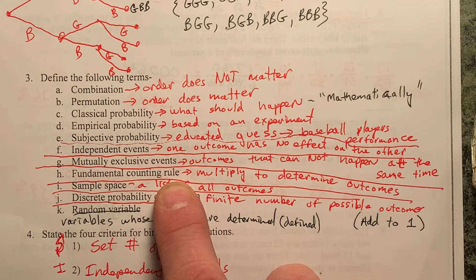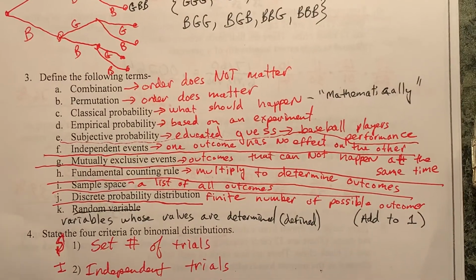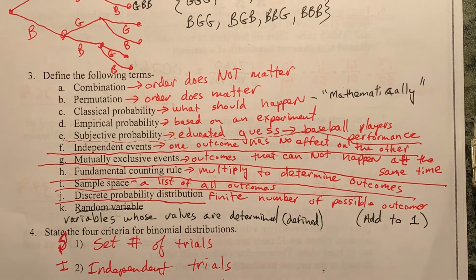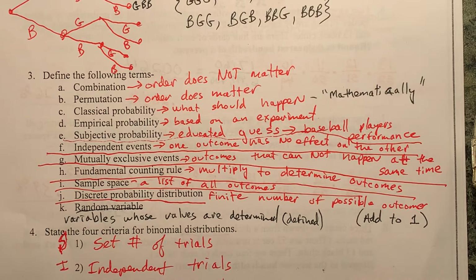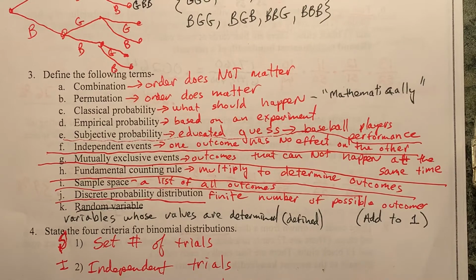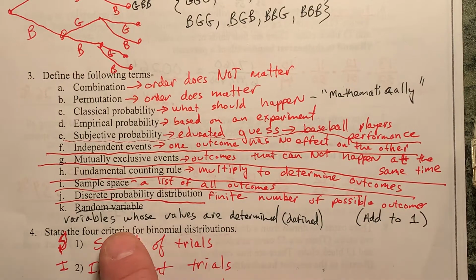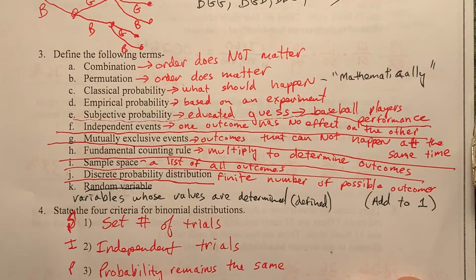Mutually exclusive events are different outcomes of the same event that can't happen simultaneously. So if I roll a die, if I get an even, it can't be an odd. So even and odd would be mutually exclusive. The fundamental counting rule just says you multiply how many possibilities there are for each thing to find out the total amount of outcomes. Sample space is a list of all outcomes. Discrete probability is a finite number of possible outcomes. And a random variable is a variable whose values are determined and defined well.